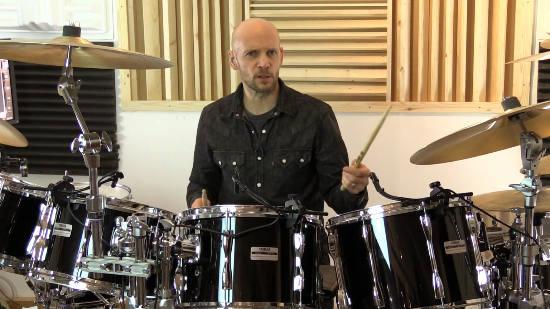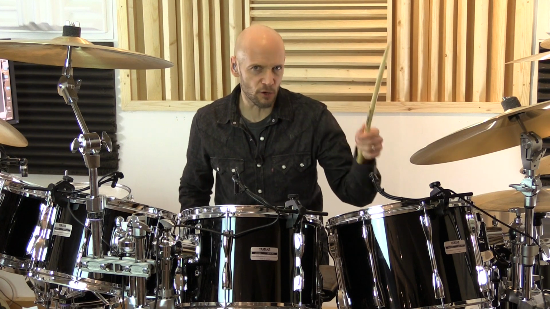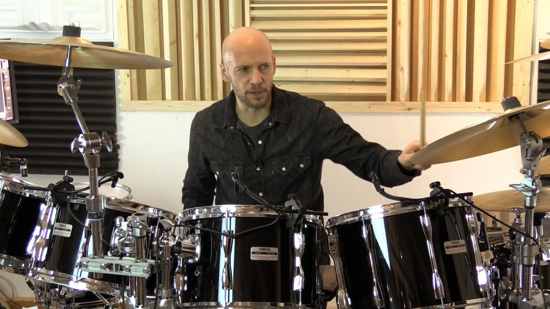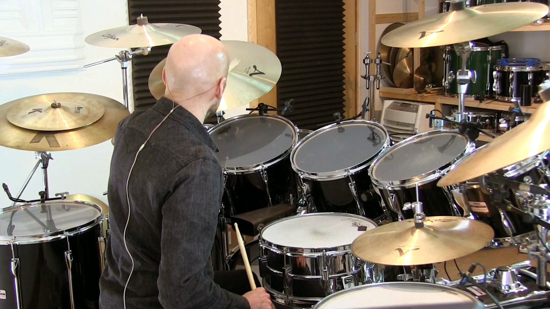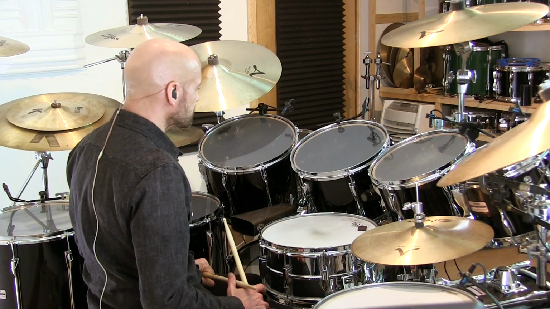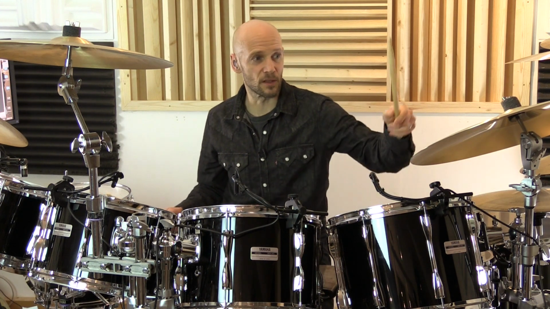So we could also fill out that right hand pattern so that it feels more like a broken 16th note rhythm. So in other words, like a group of 3 with an accent on the final note. But once again, that's going to move over the quarter note to give us the 3/4.